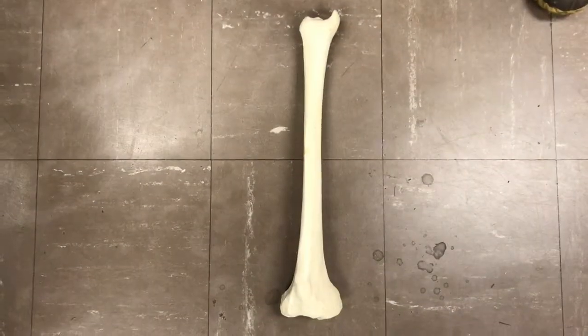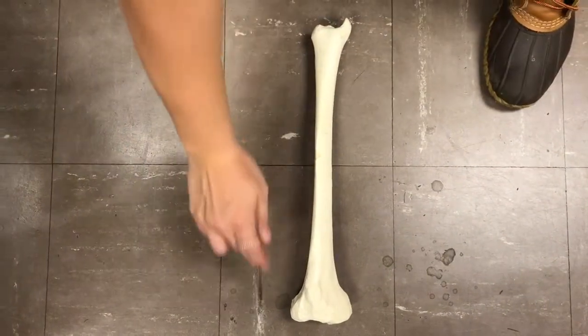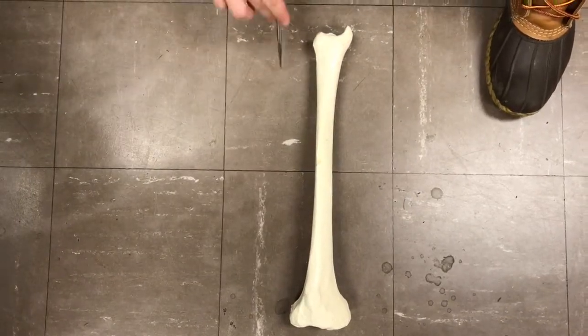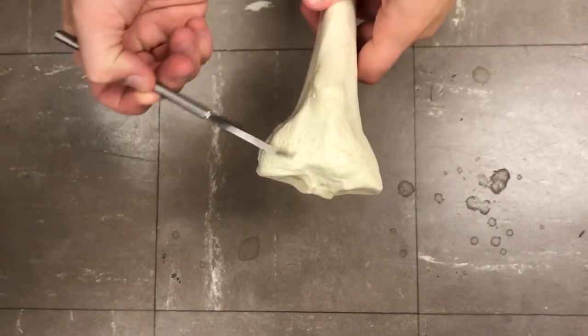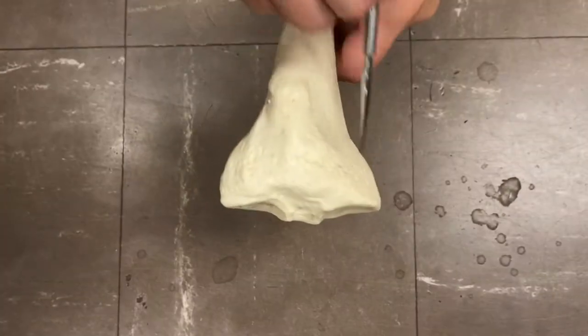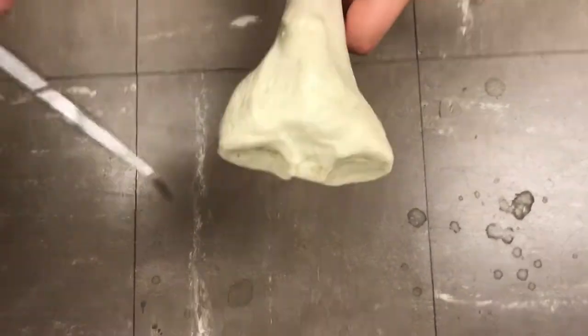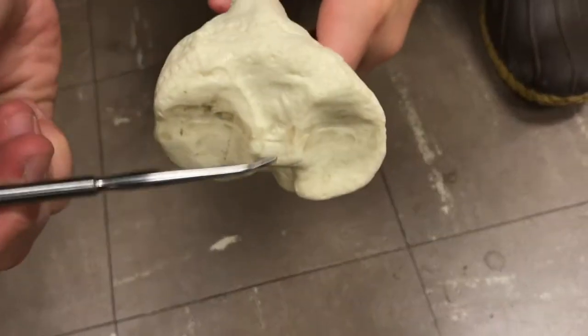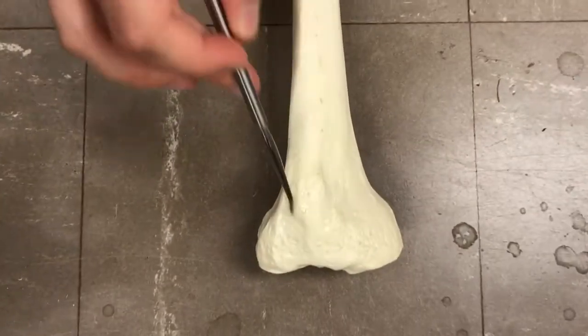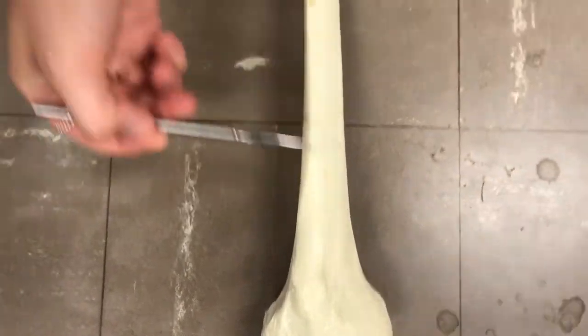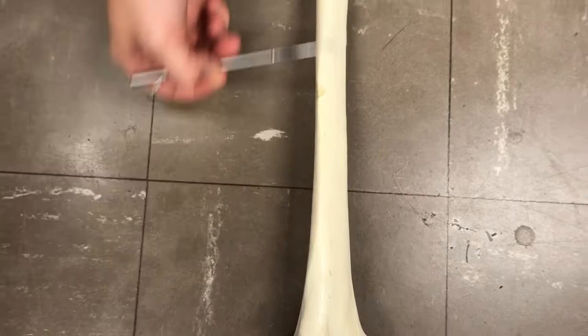This is a left tibia. This is the proximal end, and this is the distal end. This is the lateral condyle. This is the medial condyle. And this is the intercondylar eminence. This is the tibial tuberosity. This is the anterior crest. And this is the medial malleolus.